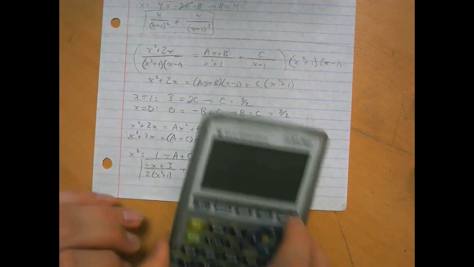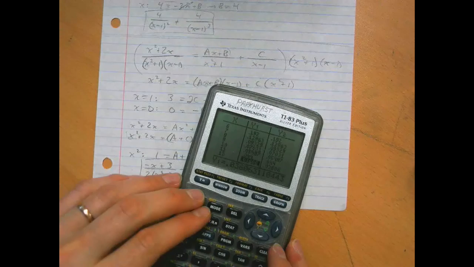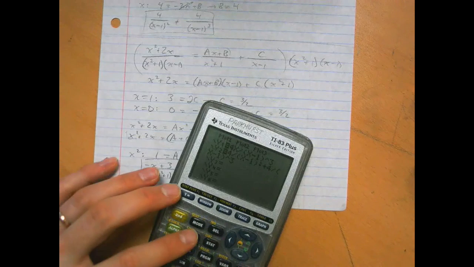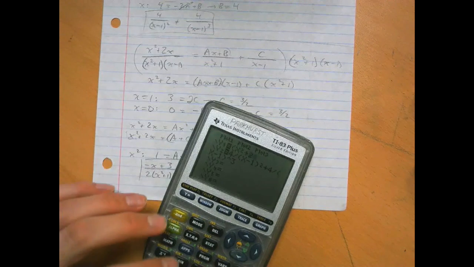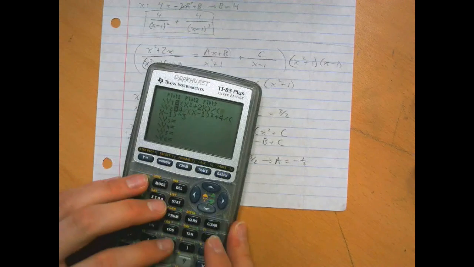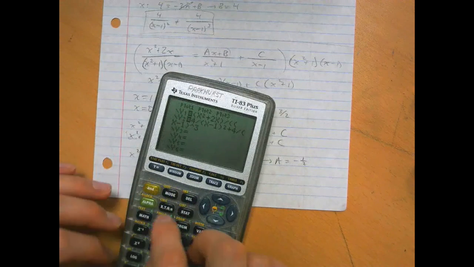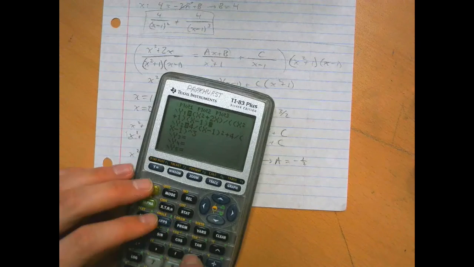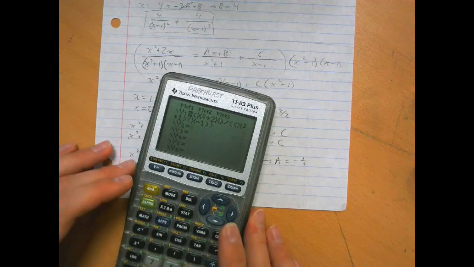And as always, you can double check. If you go into y equals, we can take our original expression, x squared plus 2x, divided by double parentheses x squared plus 1, x minus 1, and then put our answer into y2.